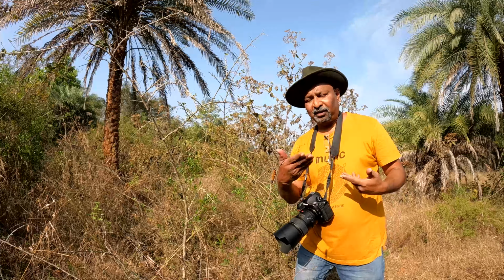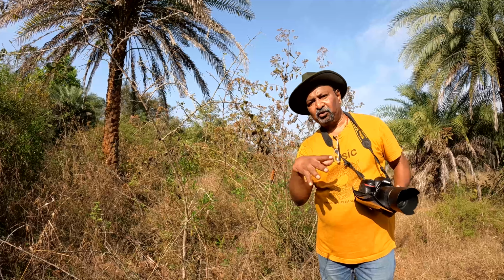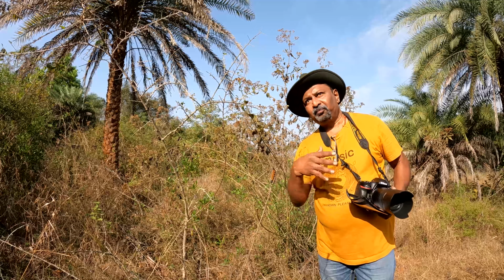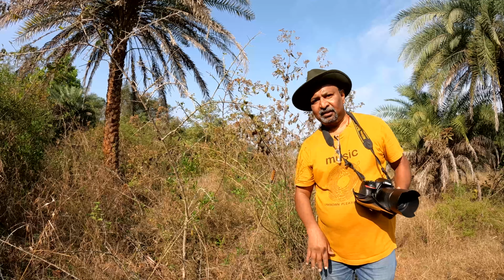So next I will be showing you flash, how to use artificial lighting. This is the daylight without any artificial light. In daylight I am using only the reflector and the sunlight. That is what we call natural light. So for the next subject, I will be showing you how to use artificial lights to get the same effect.